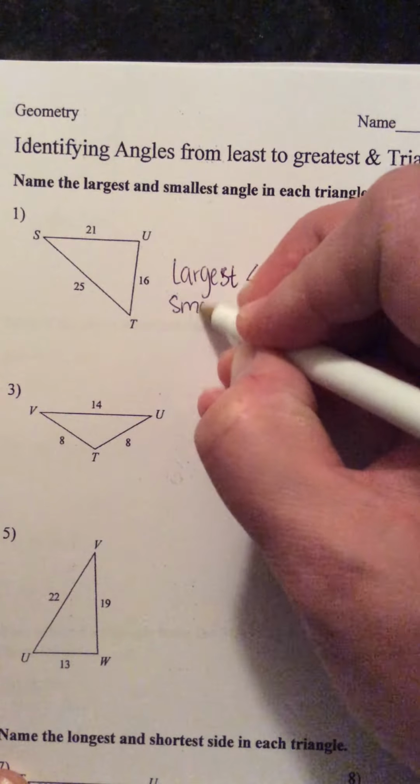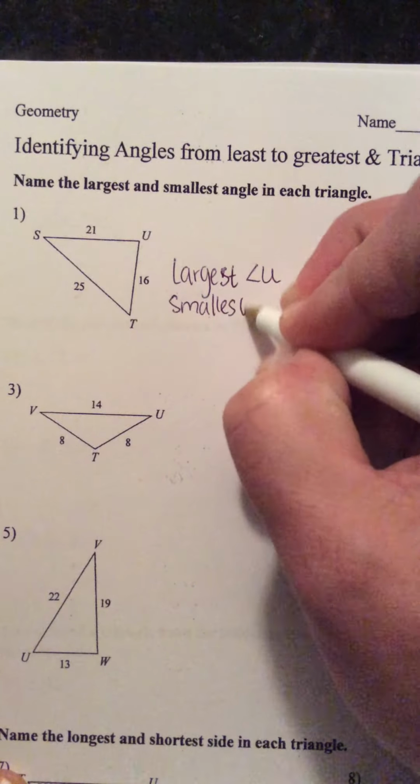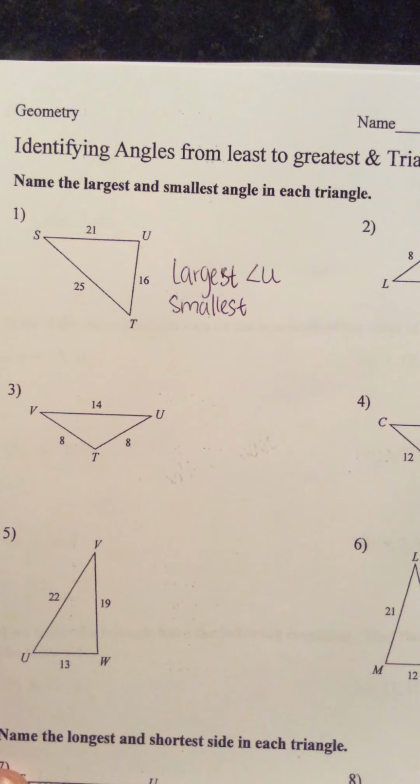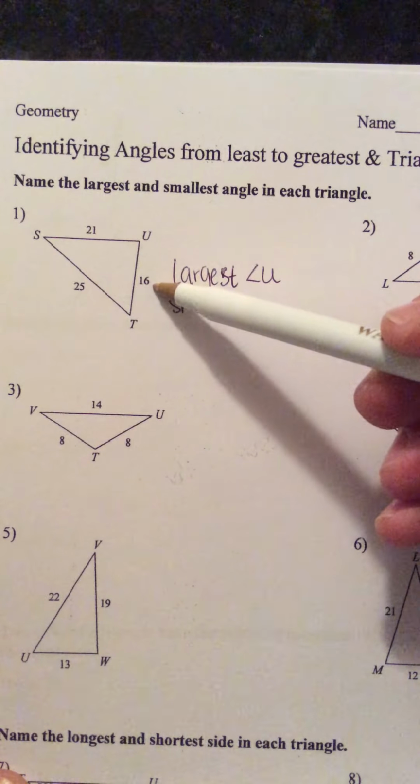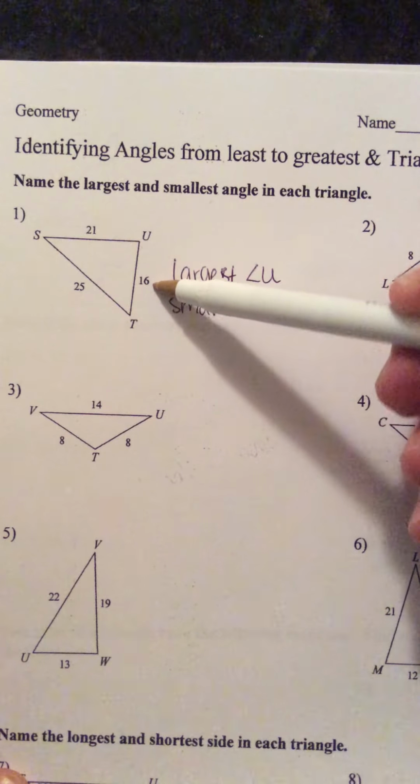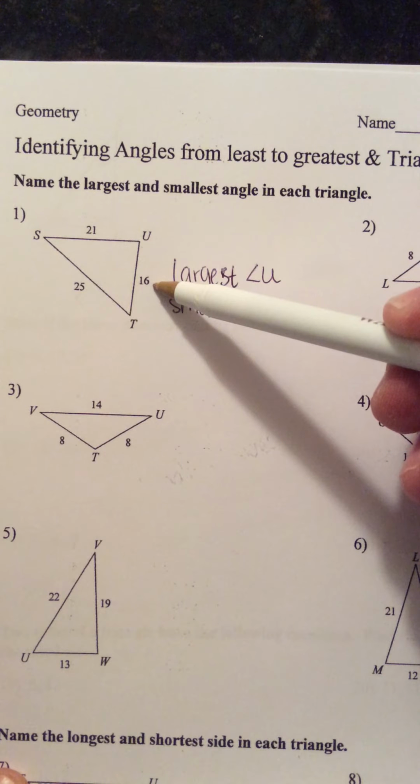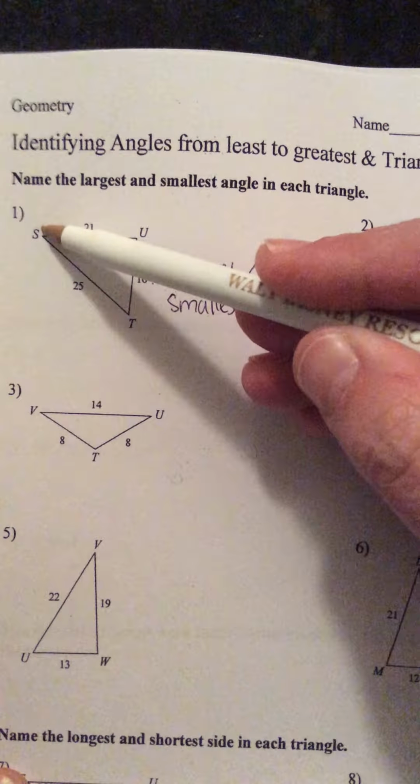The smallest angle will be across from the smallest side. Our smallest side is TU, which is 16. If we're looking opposite or across from TU, we look to angle S.